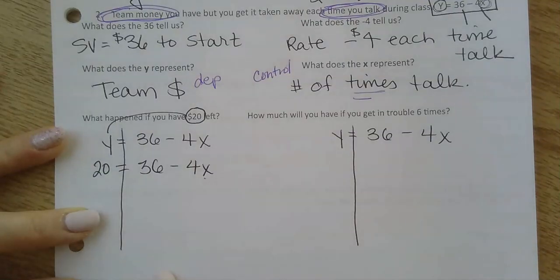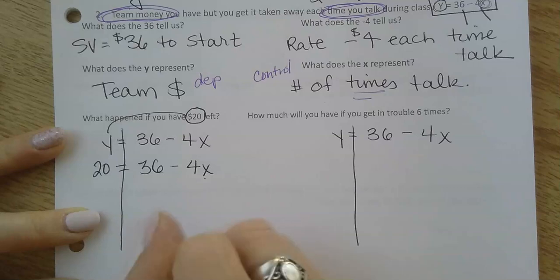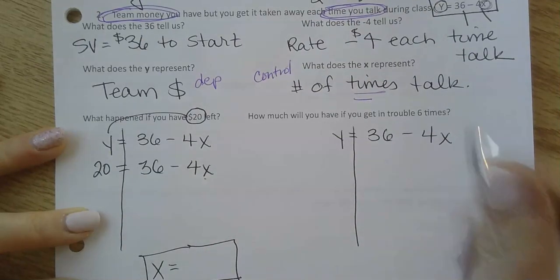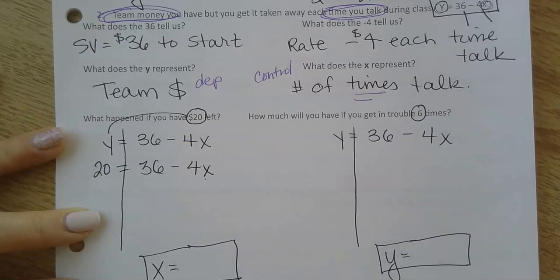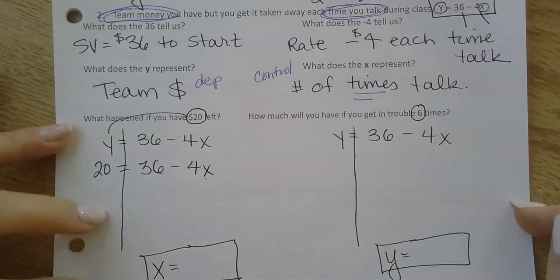I want you to finish working this out and figure out how many times you talked. And then I want you to plug this in, work it out, and figure out how much money you have left. Okay, so finish both of these and hit play when you're ready to check.